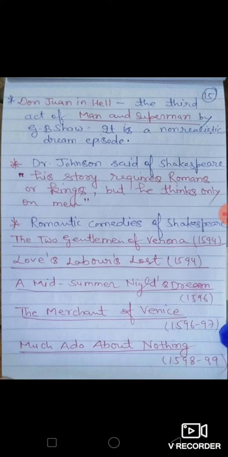The drama in which he talks of the Superman, the term which is talked of by Friedrich Nietzsche, and for which the term that is used by Shaw is life force, L-I-F-E F-O-R-C-E.